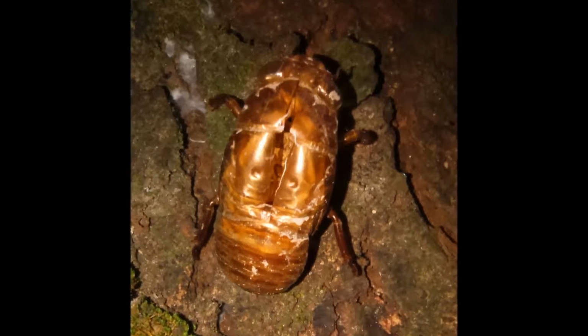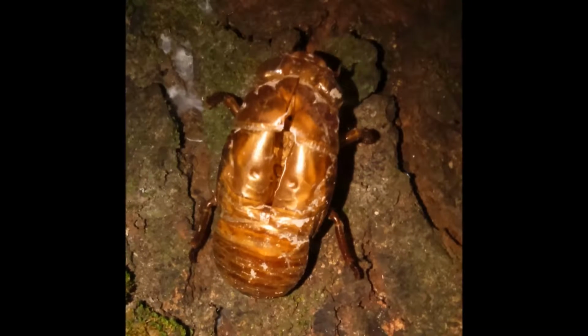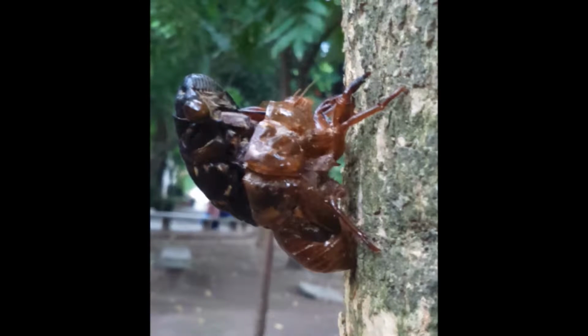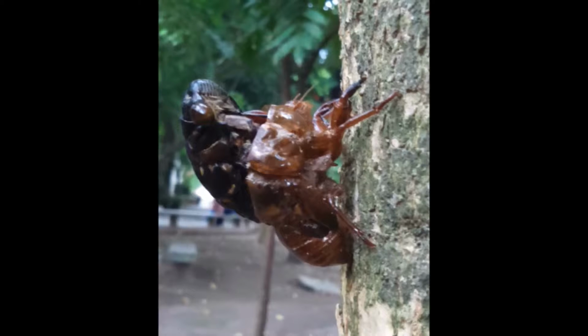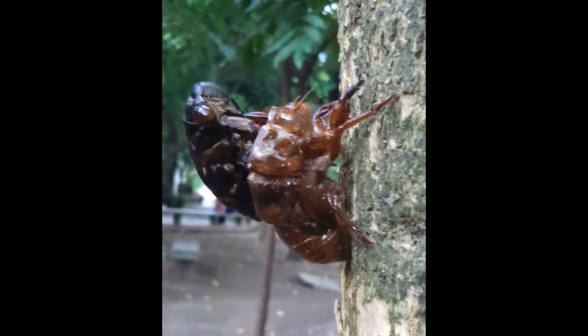Yes, right. It is the exoskeleton of a cicada. They lost their exoskeleton in the trap. How can they lose their exoskeleton? Yeah, that's the point we'll study about today.